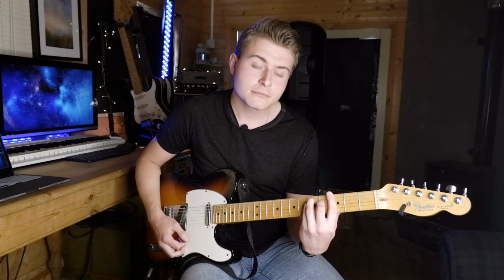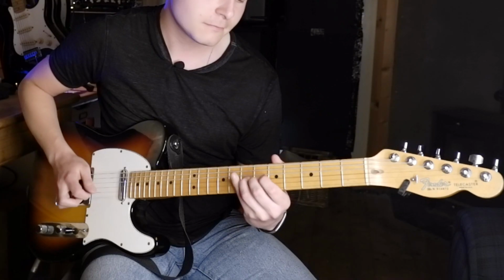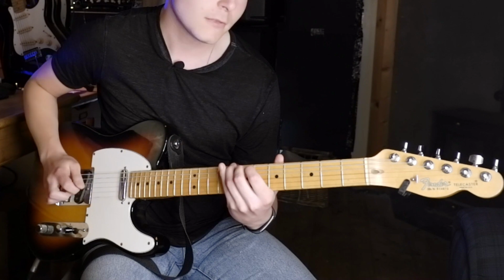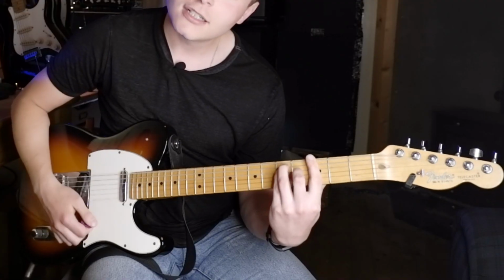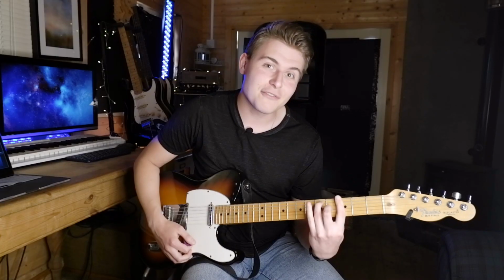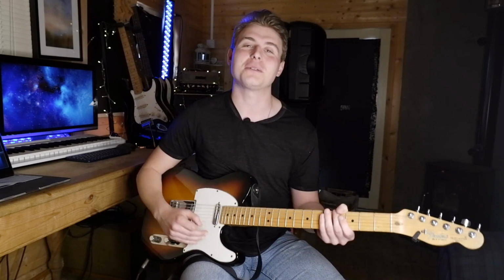I like to play it over a G chord, because when you play a C major scale over G, you get a G7 sound, a dominant sound, which is really useful in country playing.